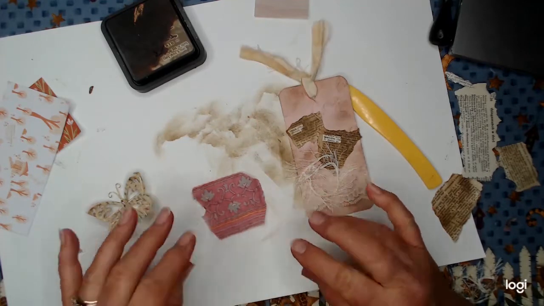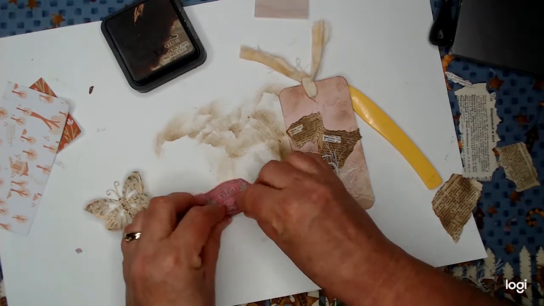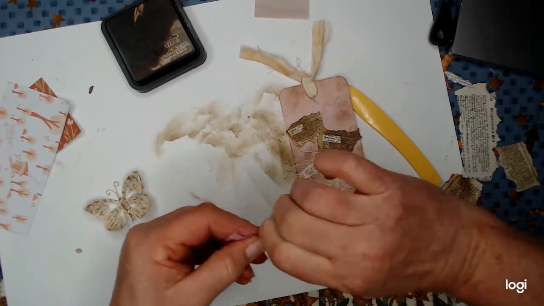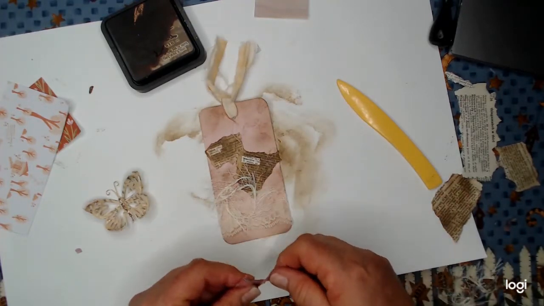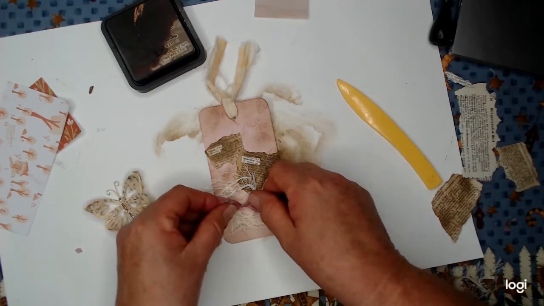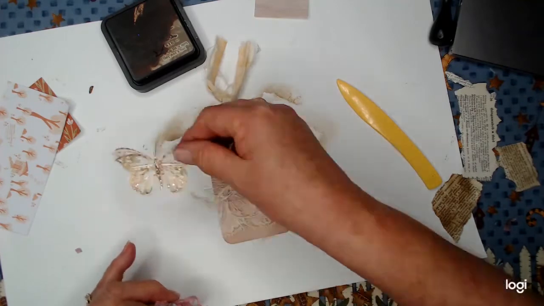I wanted to show you how I do this. So I just kind of gather it up, hold it in the middle, and then I twist it a couple of times, and then you'll need hot glue for this, but I take hot glue and I'm going to glue it down. We're building a little cluster, and then I'm going to put this butterfly.